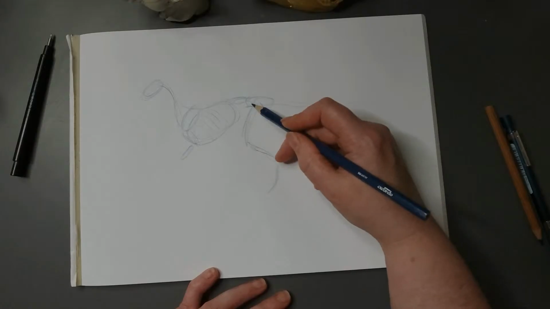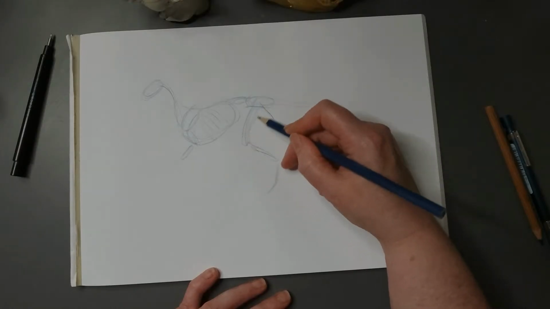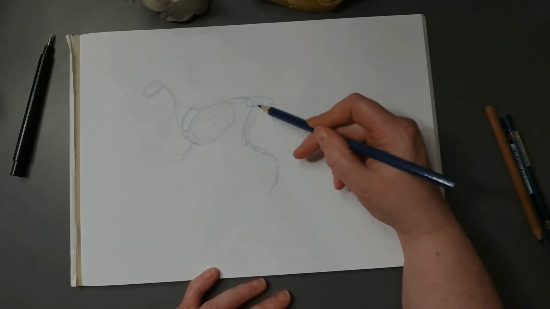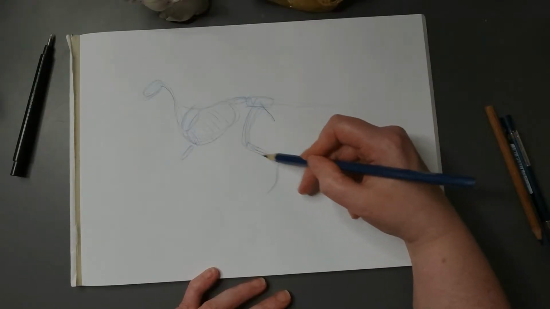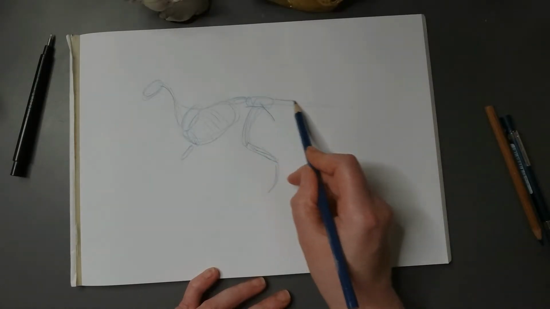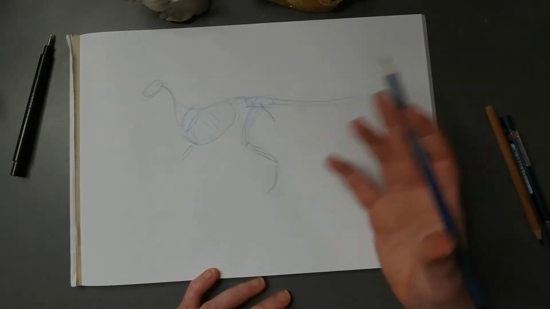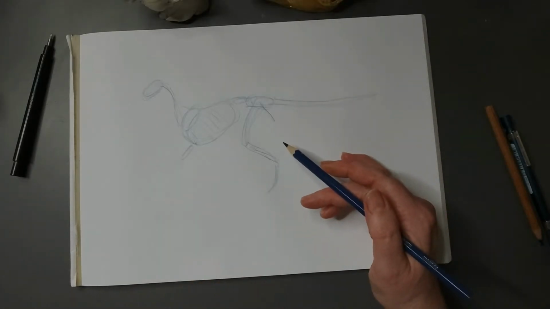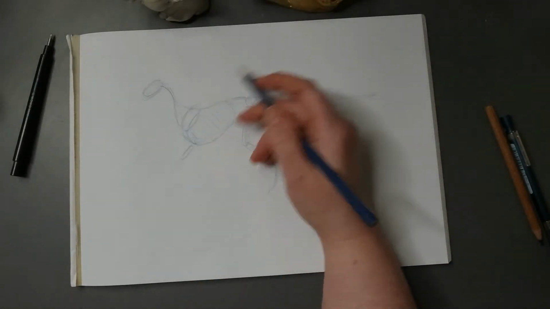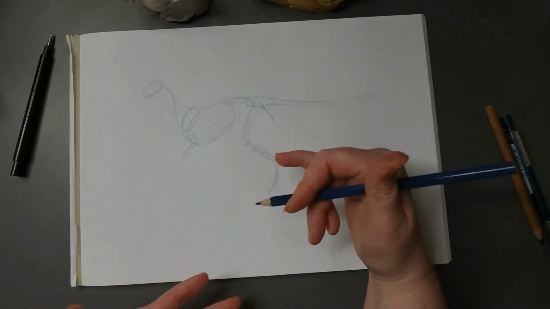Then you've got your hip, and depending on your animal design will depend on the shape of your hip. That's quite a big one. You've got limbs coming off that, and you've got a tail, or at least the start of a tail, like in humans. And from here, you can change it, you can add bits.